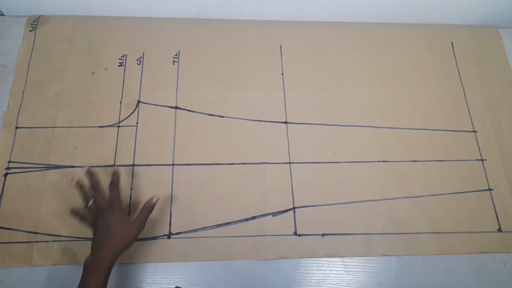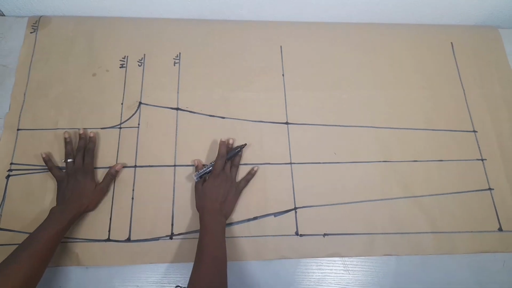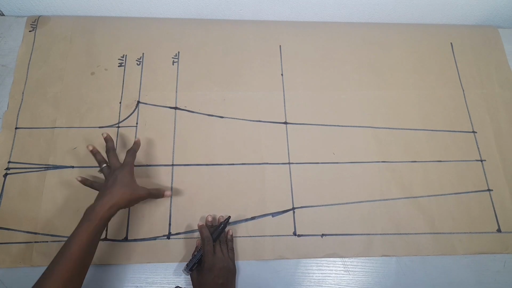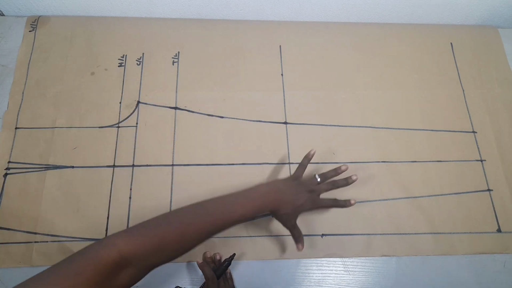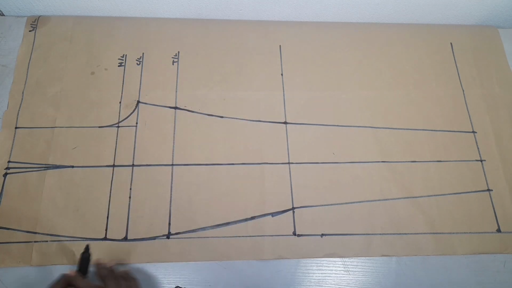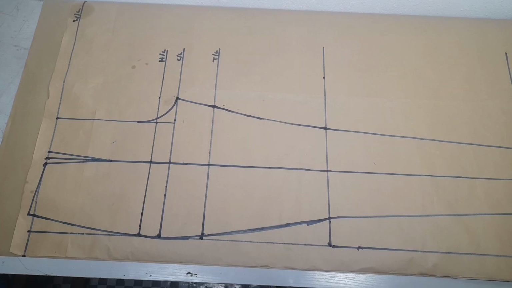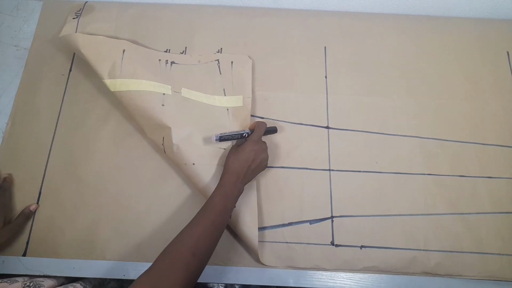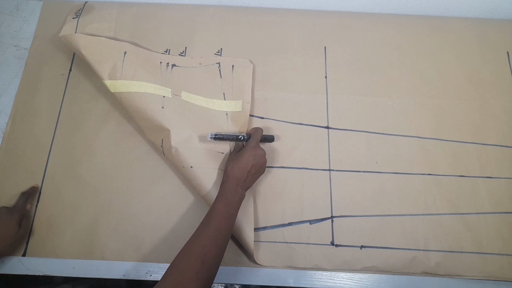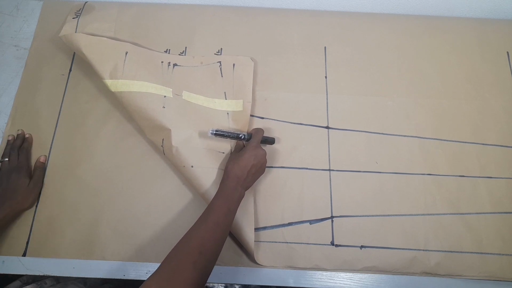So now I'm going to go ahead and trace this on a new paper. That paper will be for my back pattern. I'm not yet through with my front, but I have to trace what I have here first on a new paper. So this is my front pattern. This is another paper. You can see I drew a line. I left 4 inches up here for my back pattern.